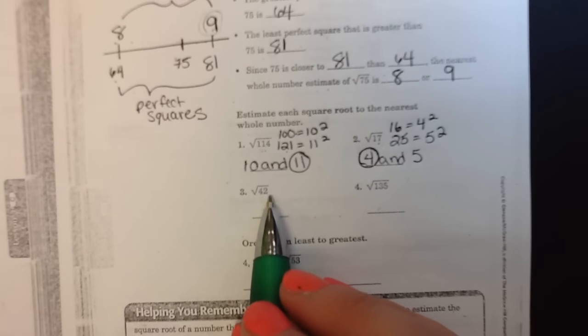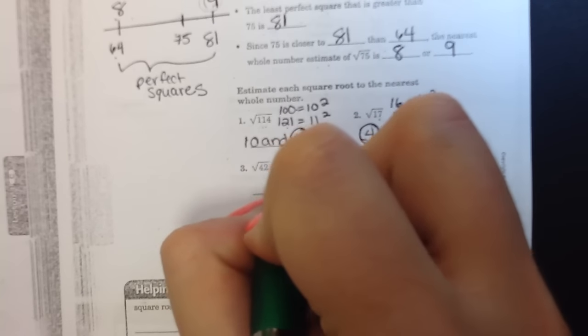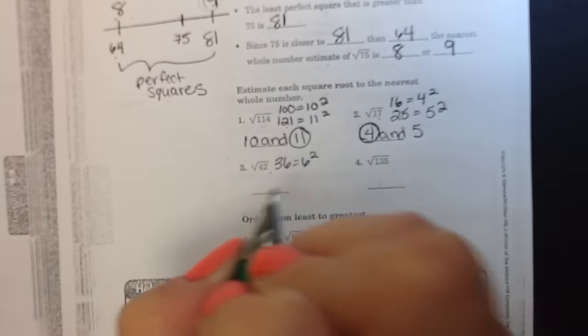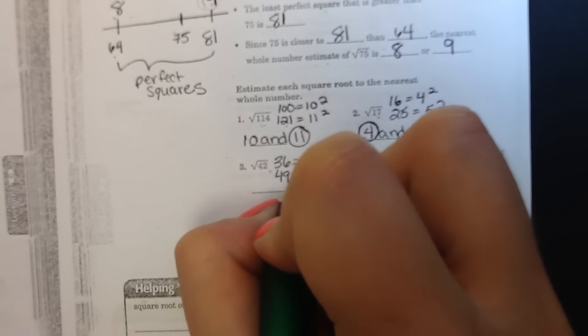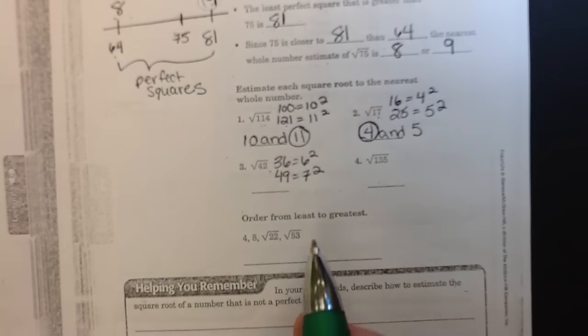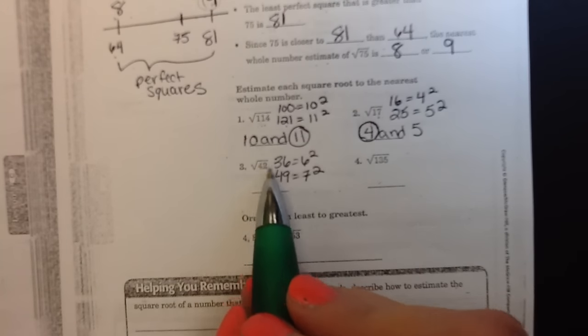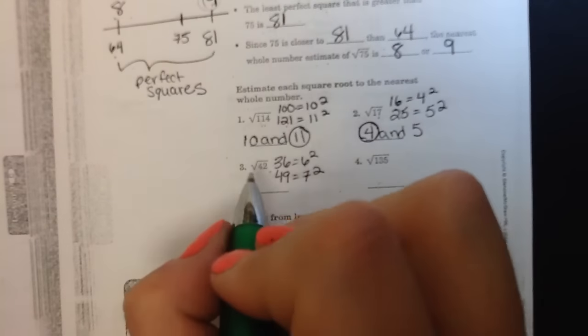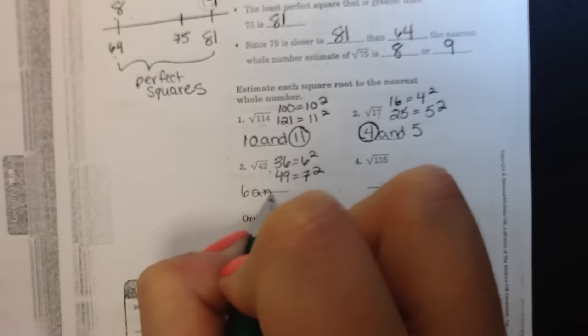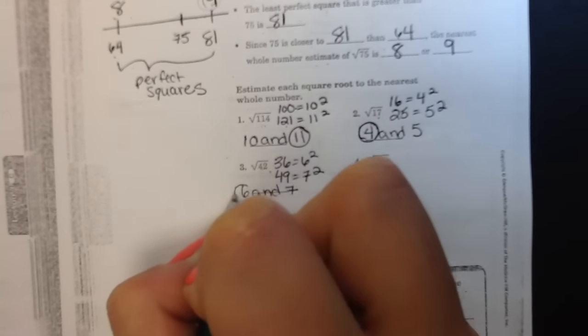All right, 42. The closest perfect square that's less than 42 is 36, which we know is 6 squared. And then above it is 49, which we know is 7 squared. It's 6 away from 36, and it's 7 away from 49. So this is going to be somewhere between 6 and 7, but closer to 6.